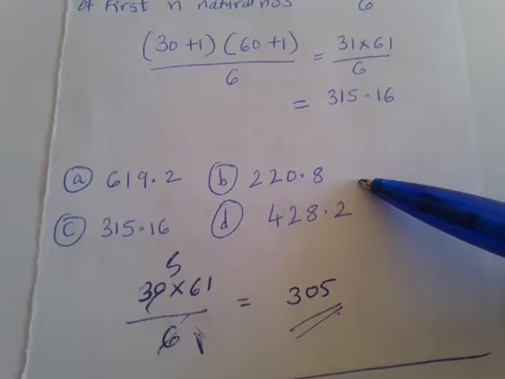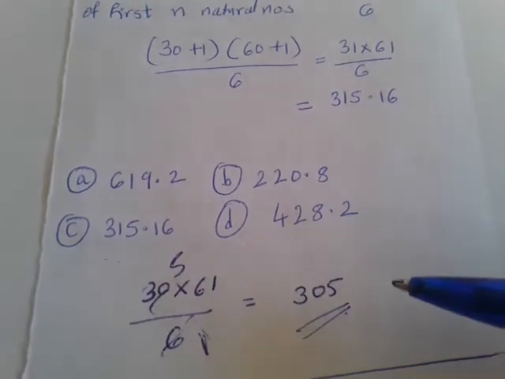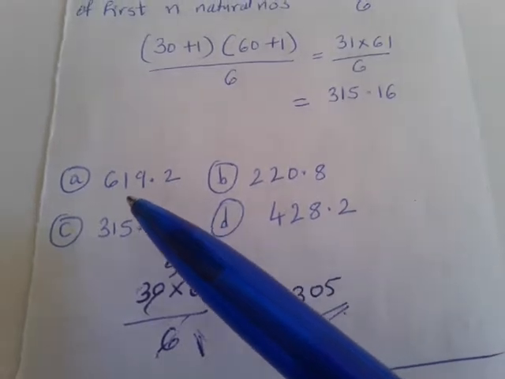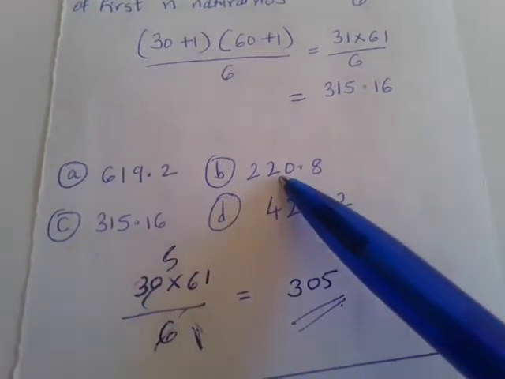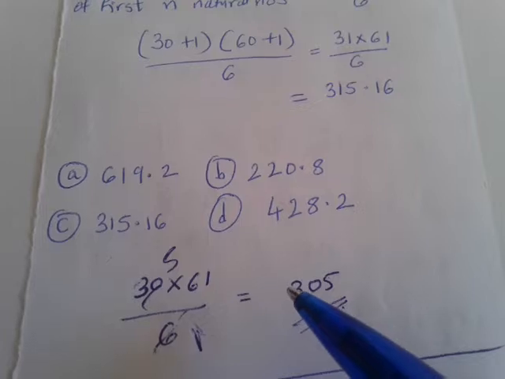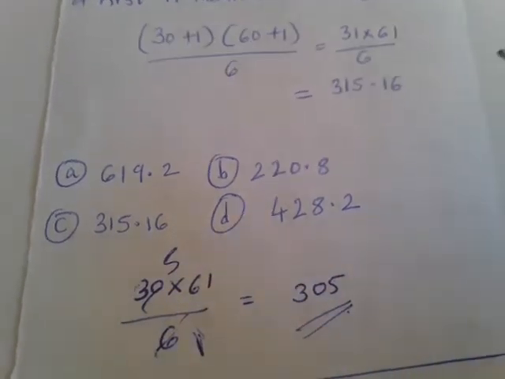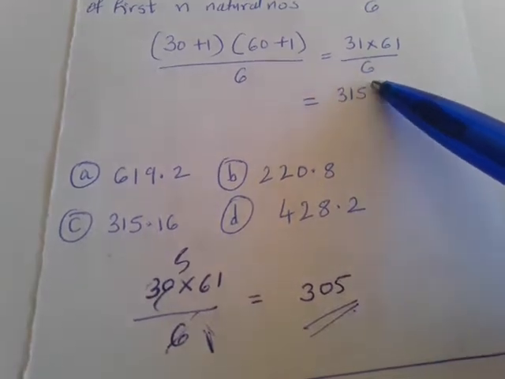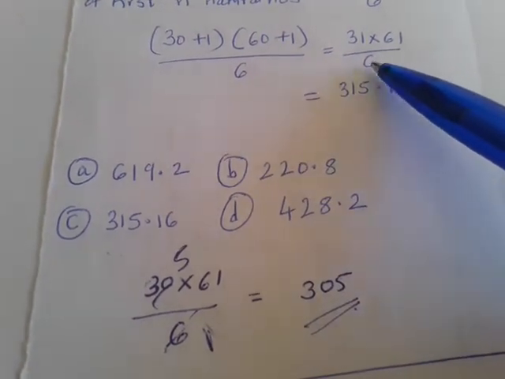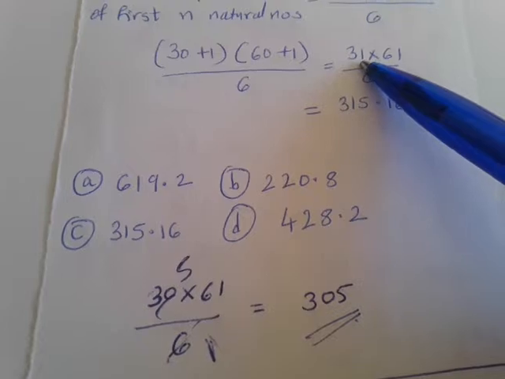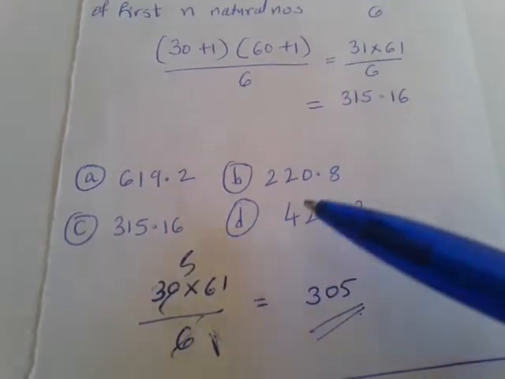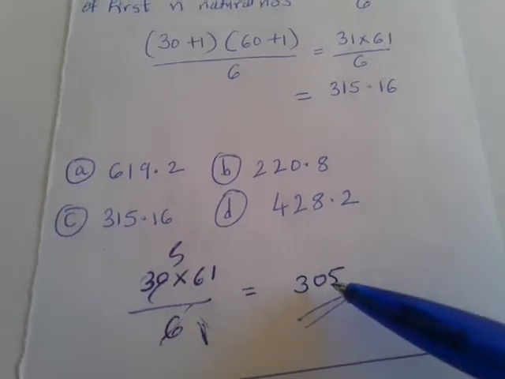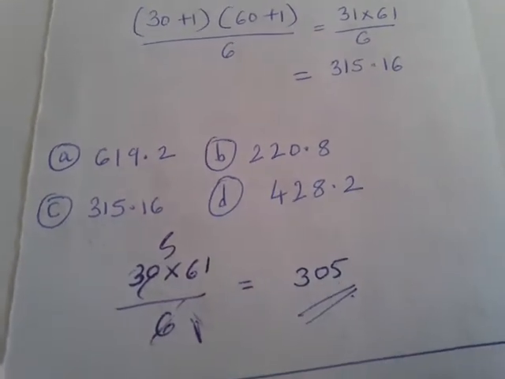Here also you can save your time by guessing the answer. See, if the given answer options are like this, 600, 200, 300 and 400, then what we can do? We can calculate one approximate answer. Like here it is 31 into 61 upon 6. So since this is 6, I'll substitute 31 by 30. So I'll write 30 into 61 upon 6 and then I get the answer 305.